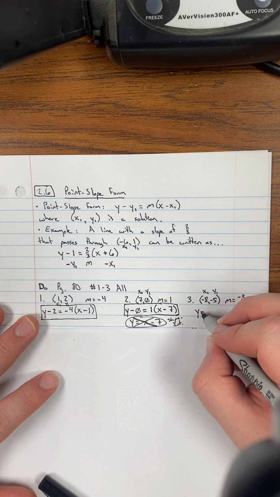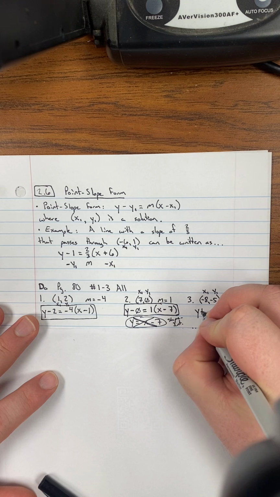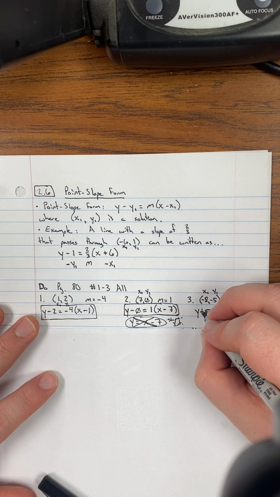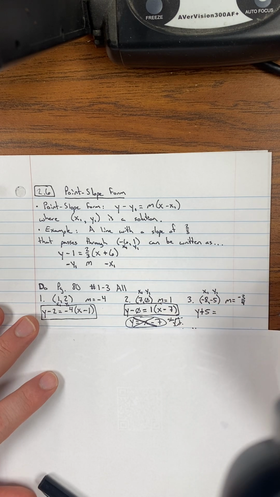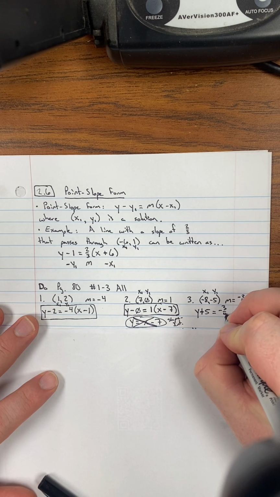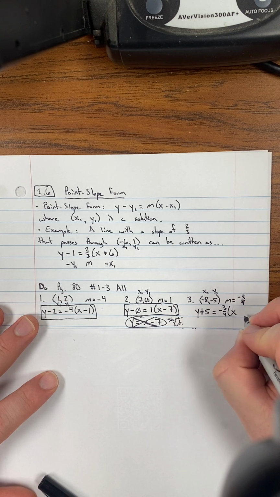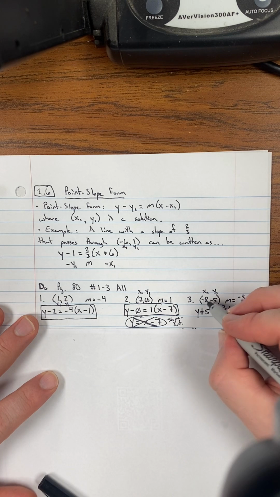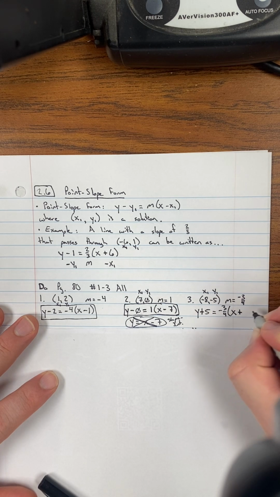Instead, I'm going to write y plus 5, right? You can write the minus because you can always add the plus after the fact. Equals m, which is -3/4, times x minus, once again I wrote the minus before looking at the number, -8. Okay, negative means add 8.